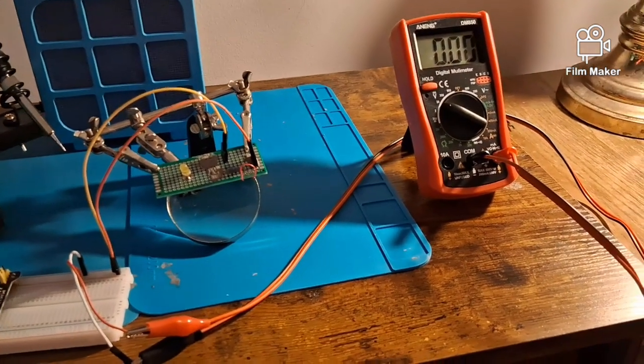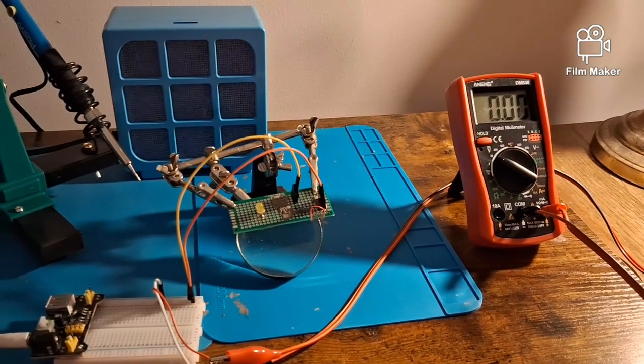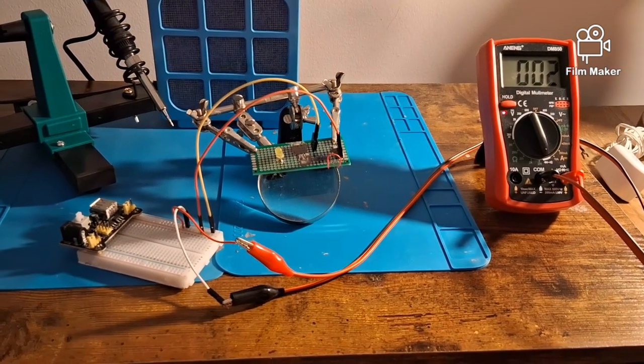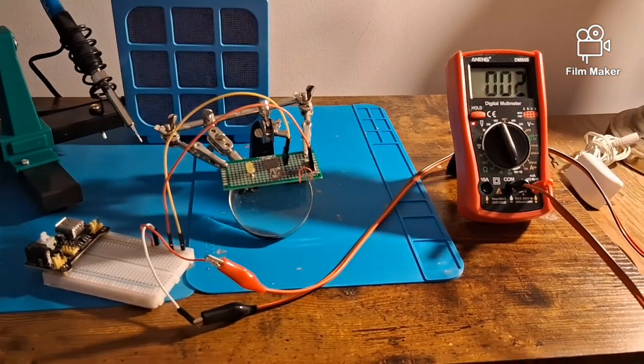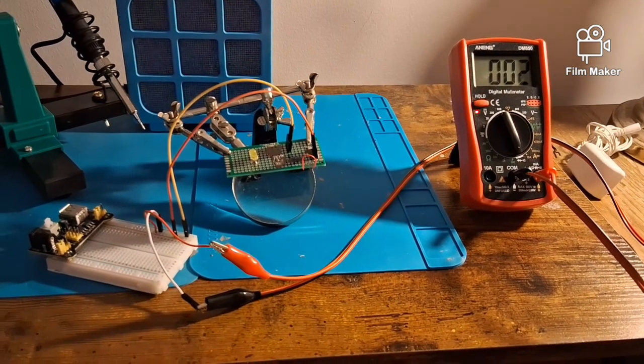Now let me just run it one more time to show you what it looks like with the continuity test. And now continuing with doing a continuity test from the main breadboard before the power circuit's connected in, the continuity is working fine. So now let's do a full power test.